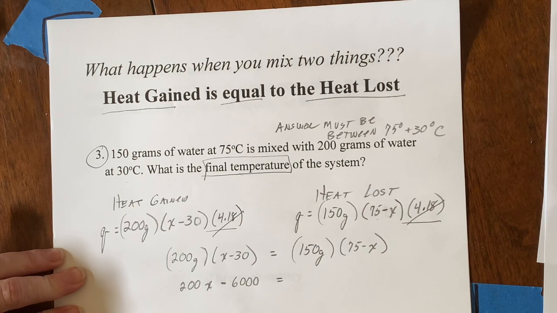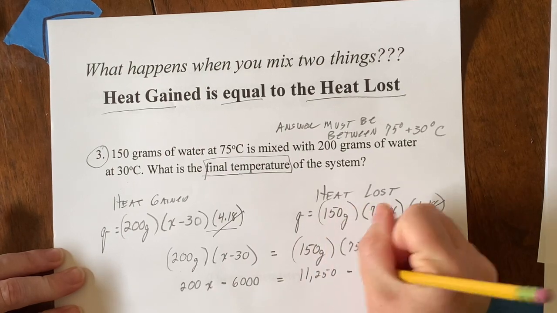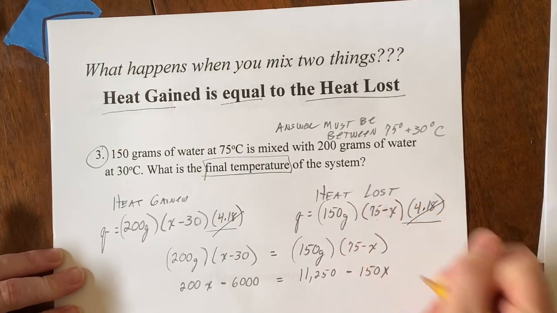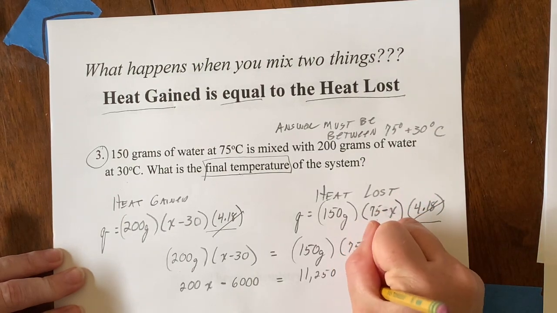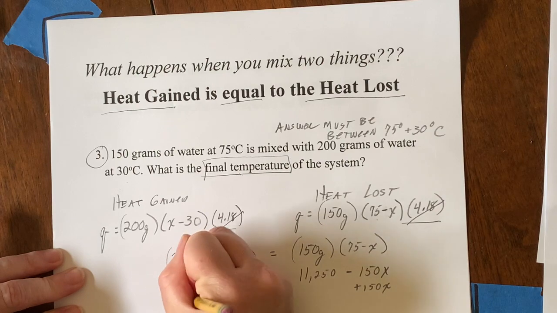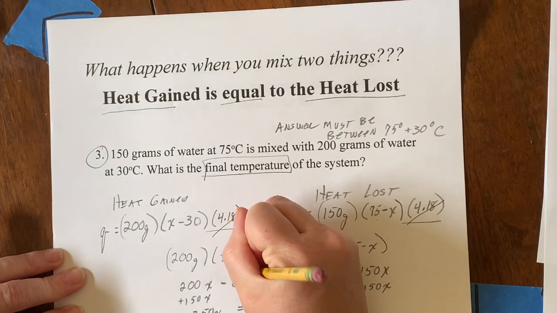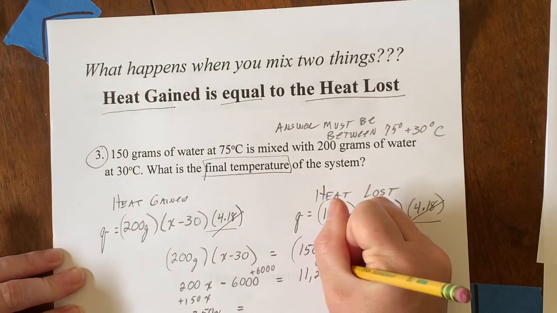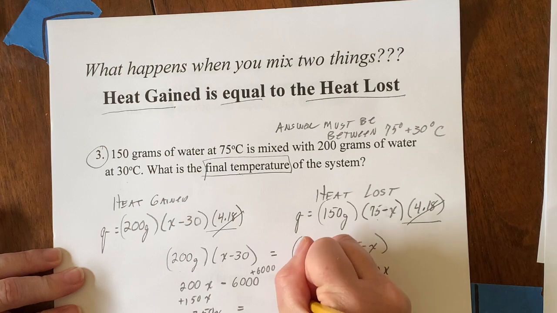So 150 times 75 is 11,250 minus 150X. You want to get your X's to one side. You want to get your values without the X to one side. So I'm going to add 150X to each side. So that's going to give me 350X is equal to, and then I'm going to add 6,000 to each side. So that's going to give me 17,250.